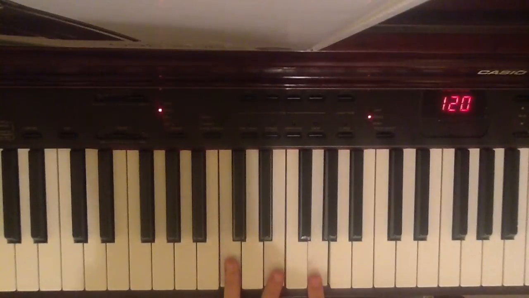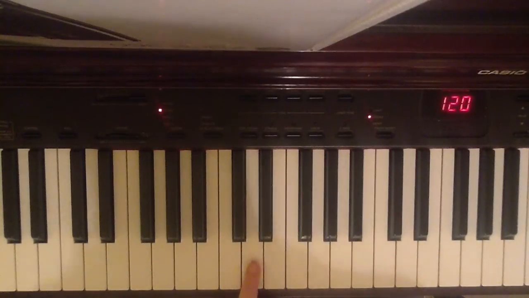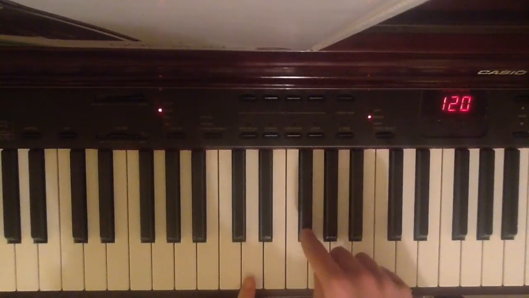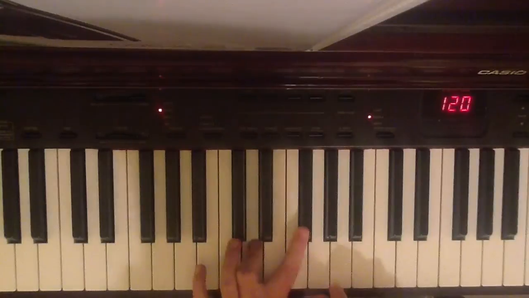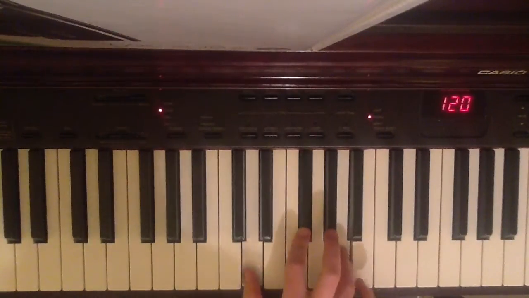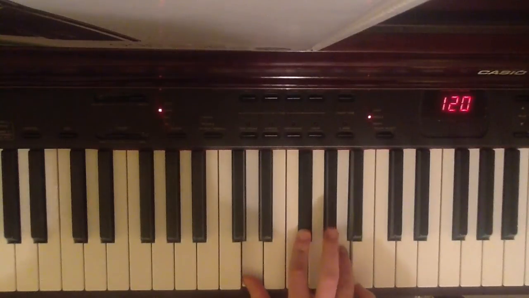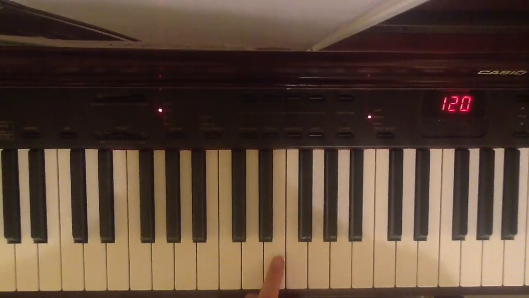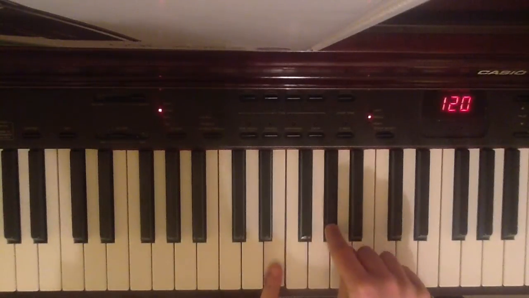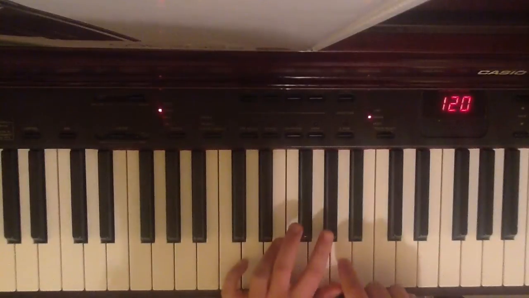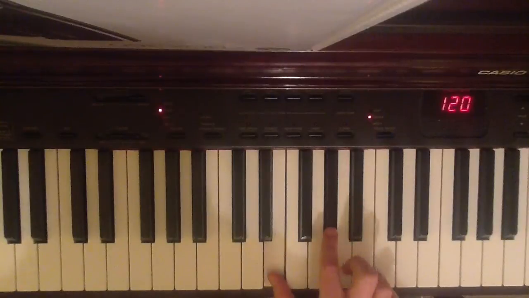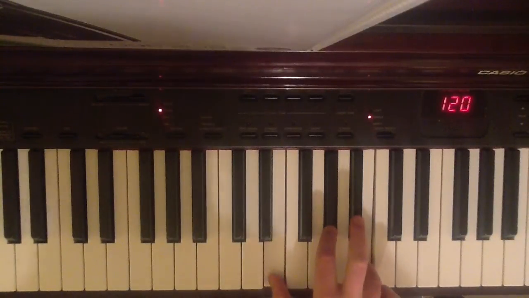In the same way that a D chord, you start with the D, and go up by 4, 1, 2, 3, 4, to the F sharp, going up 3 more, 1, 2, 3, to the A. This is called the D chord, okay? I'll show you one more. If we take the E, go up by 4, 1, 2, 3, 4, to the G sharp, and 3 more, 1, 2, 3, to the B. E, G sharp, B, that's the E chord.